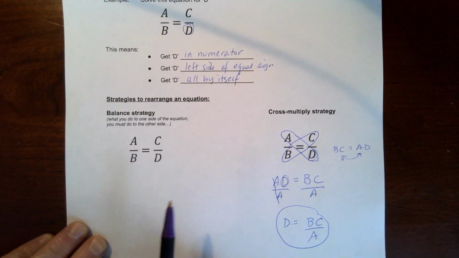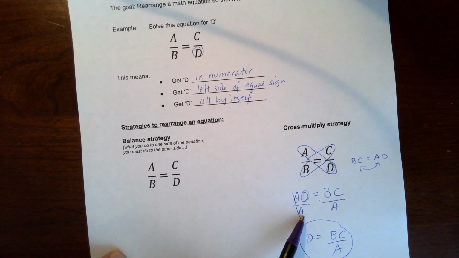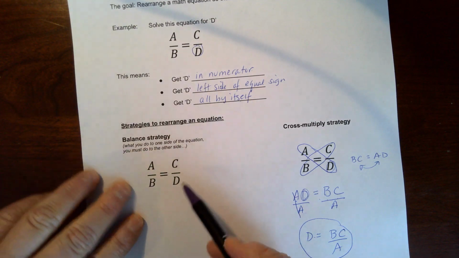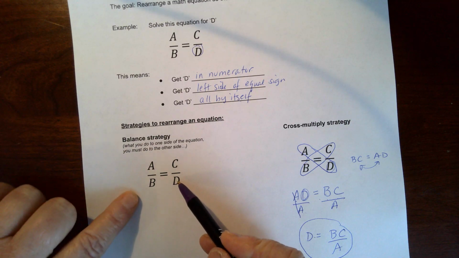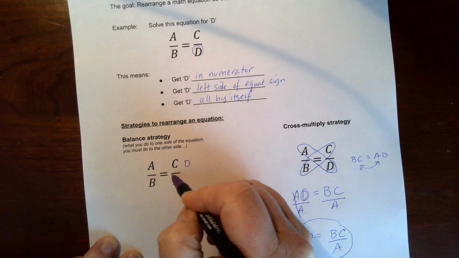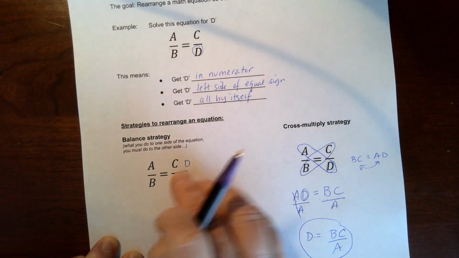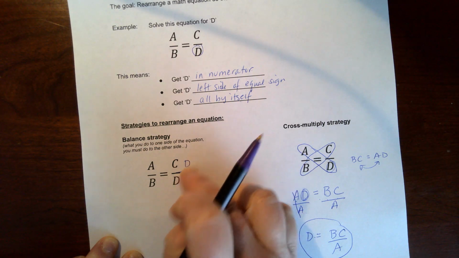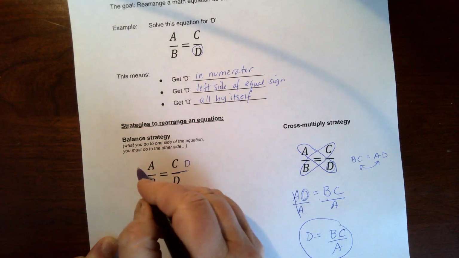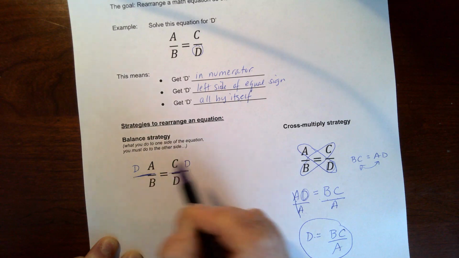Now, the other way you could do it is the balance strategy, which is similar to the technique that we just did. What you do to one side of the equation, you have to do to the other side. I've got D in the denominator, so I would want to multiply by D on this side, because I don't want D on the right side of the equation. So if I put a D in the numerator on this side, I'm going to have to do that to the other side. I'm going to stretch out those fraction bars.